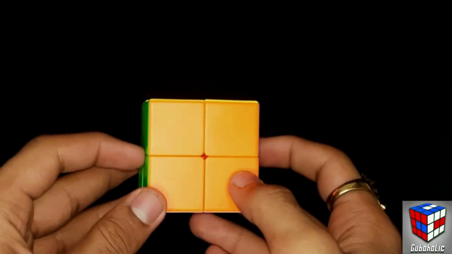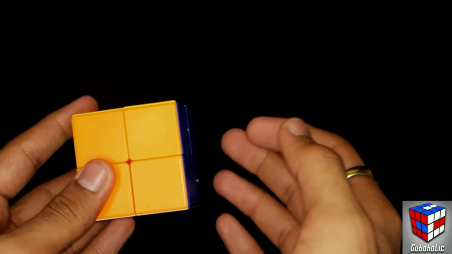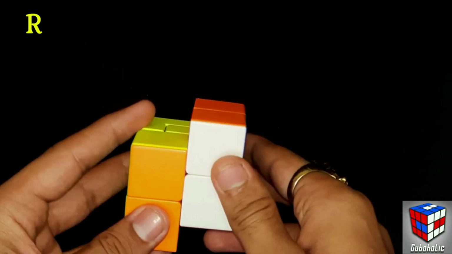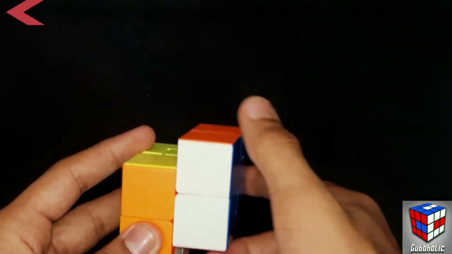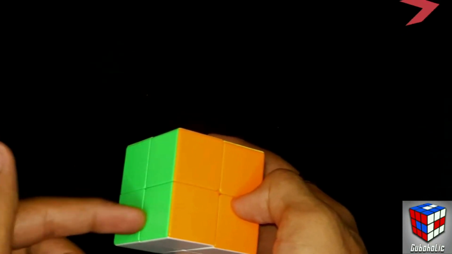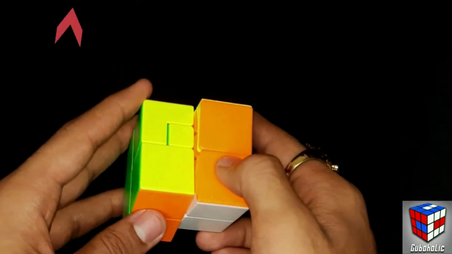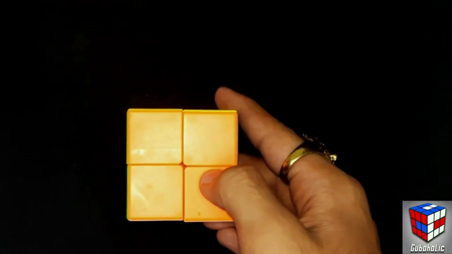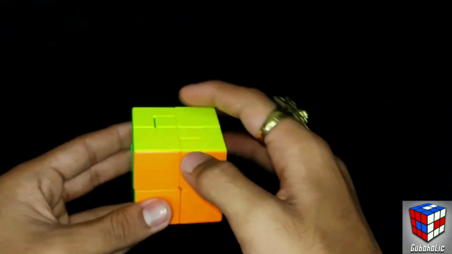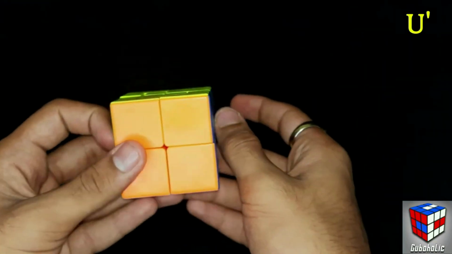So first we have the normal notations, right? For the right face, clockwise is R, anti-clockwise is R prime. For left, clockwise is L, anti-clockwise is L prime. For top layer or up layer, clockwise is U, anti-clockwise is U prime.